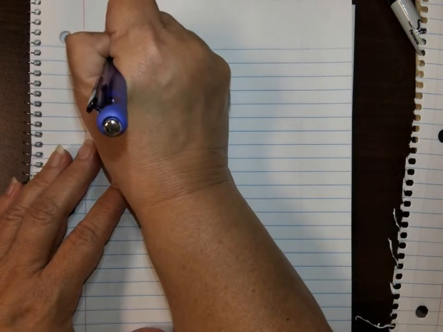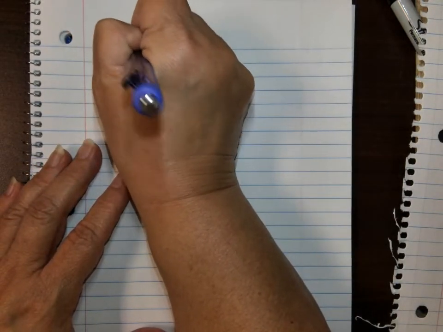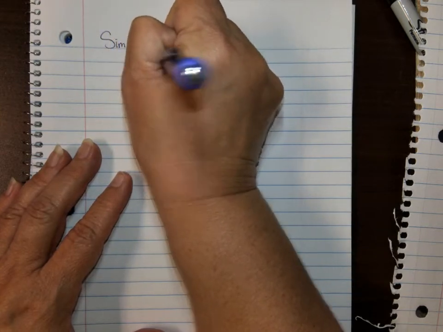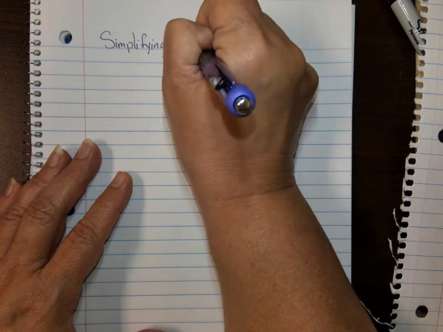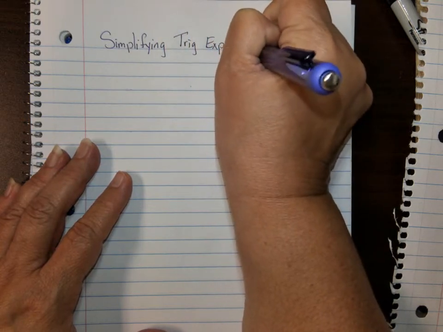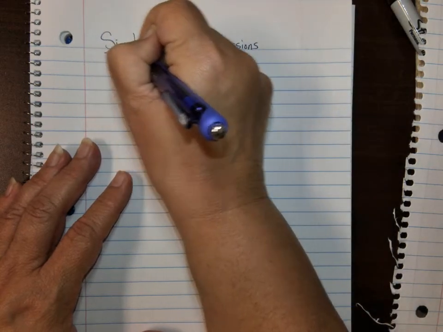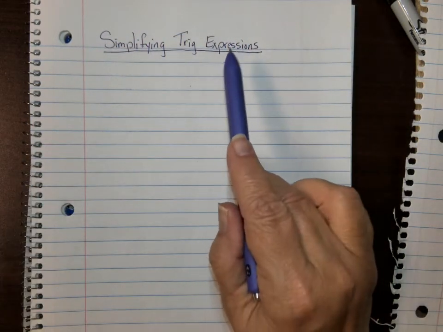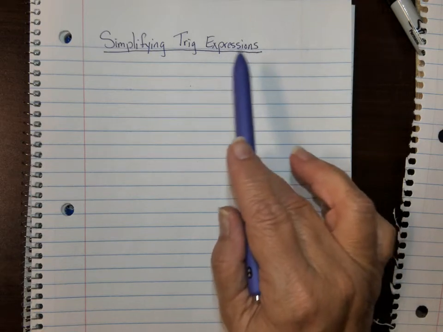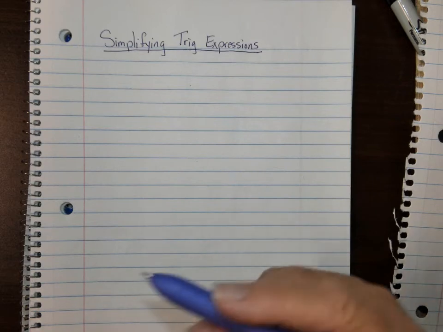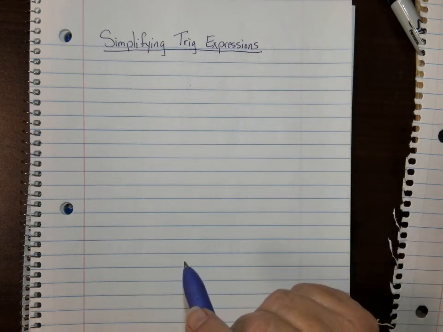So now we're going to move into our pre-cal lesson. Today we are looking at simplifying trig expressions. So we're not going to have any equations here. We're going to take an expression and we are going to simplify it.